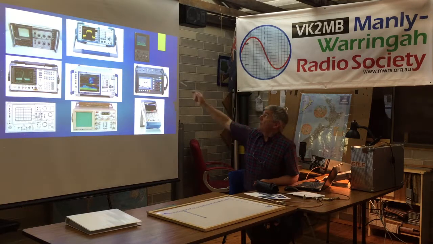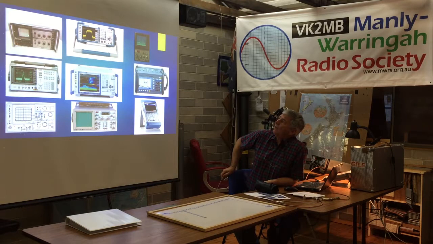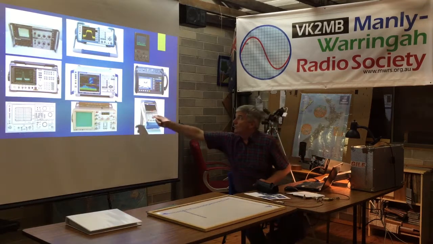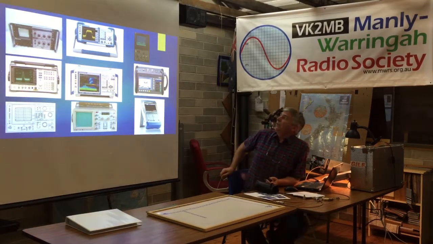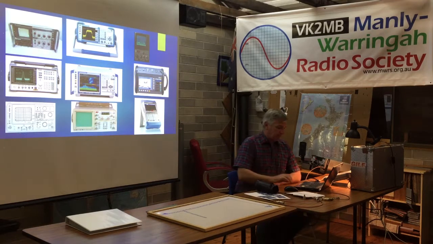You can see the older ones have just monochrome CRT displays, and these are all totally analog all the way through the circuitry. And the more modern ones, as you can see, typically have LCD and colour displays. But they're all spectrum analyzers, and they all do much the same thing.